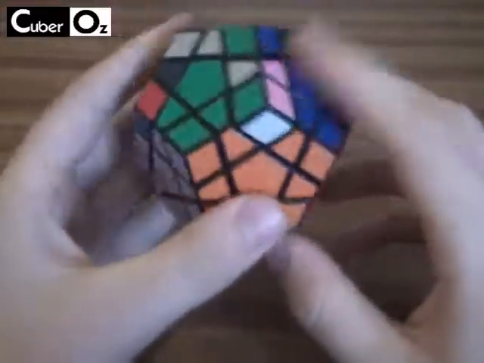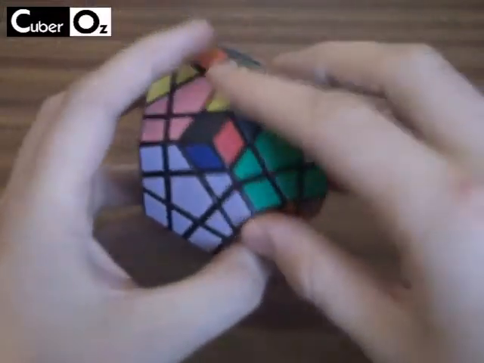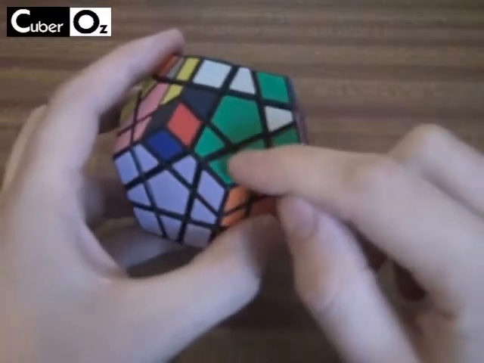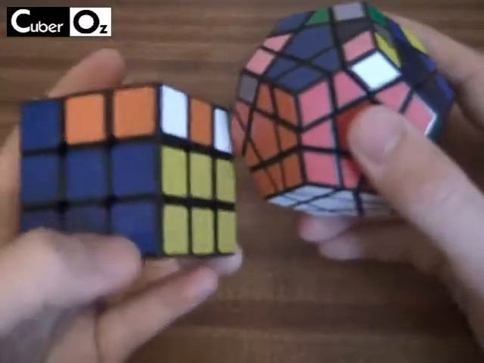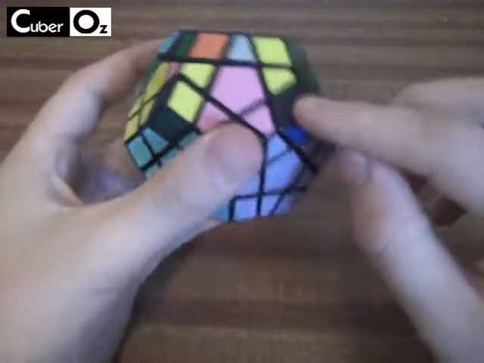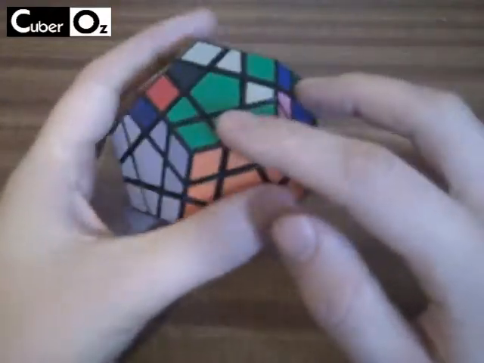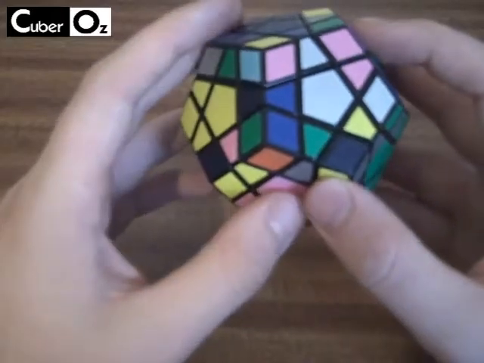There we go. One thing to note is always keep an eye on when you've turned aside with this already done, that you put it back. Same as using the empty slot in F2L. So now we're going to put these corners in. Again, you can use F2L here if you think it's easier.